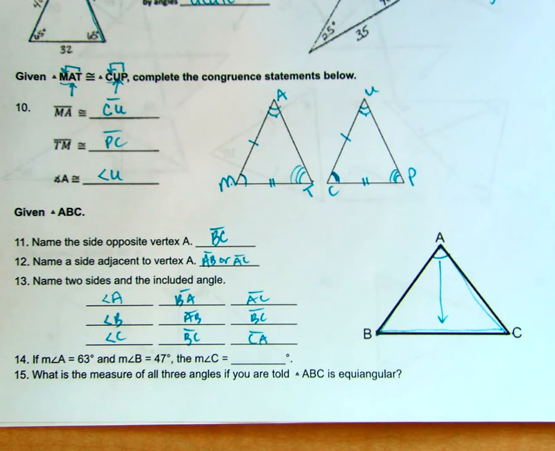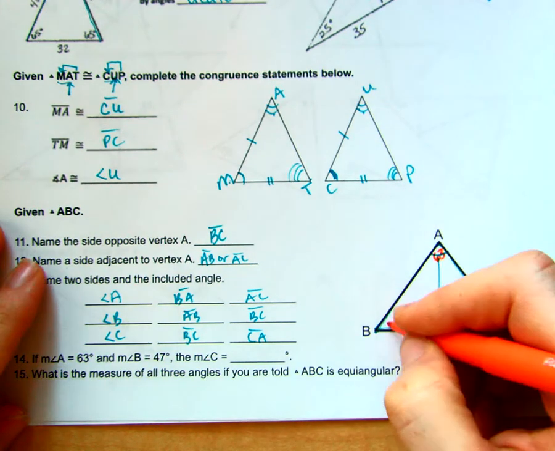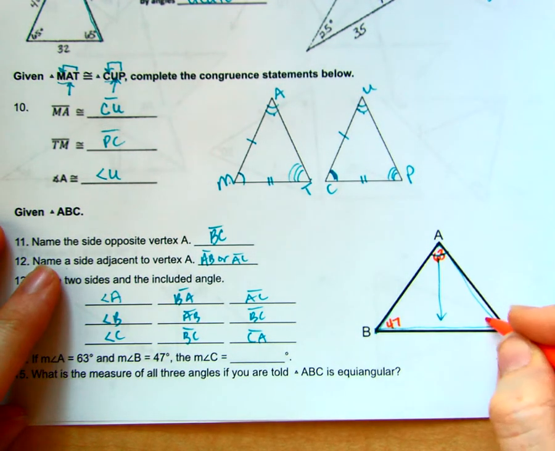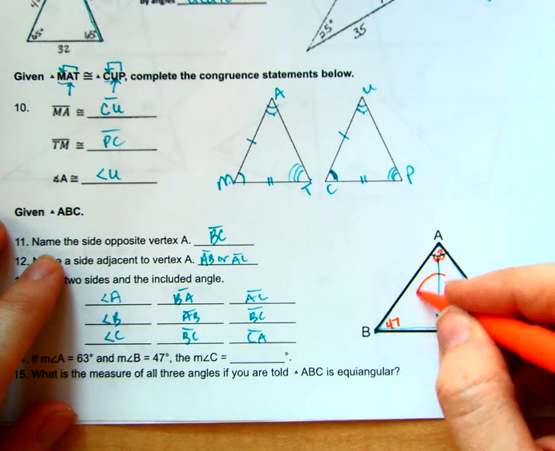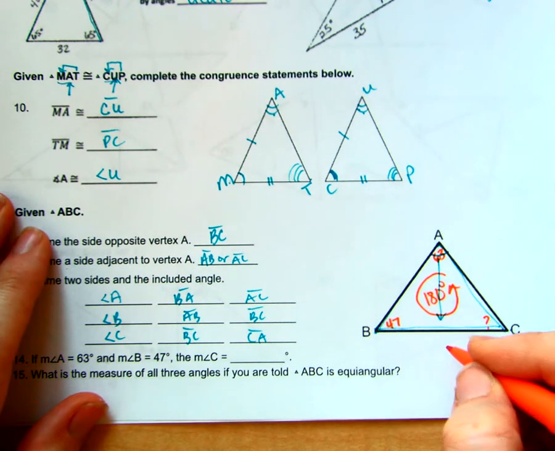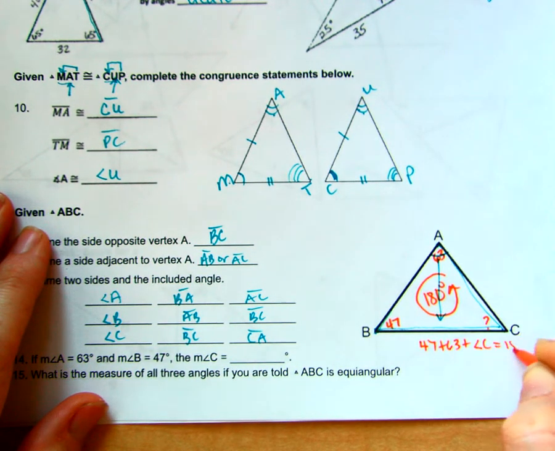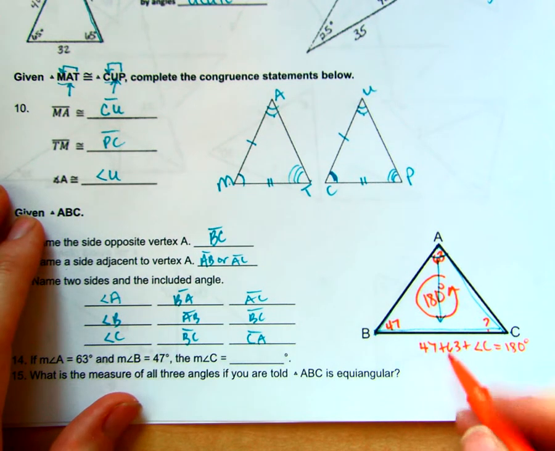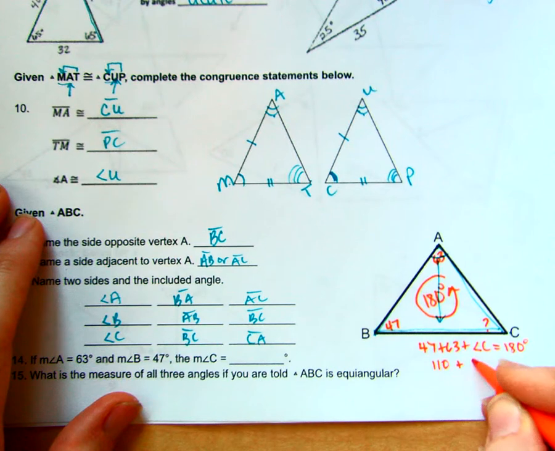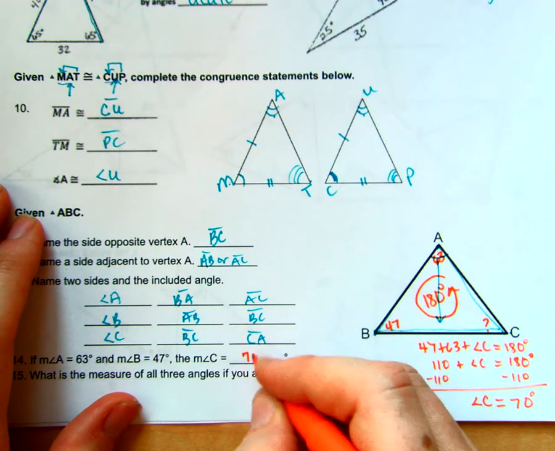Okay, number 14 says, if the measure of angle A is 63 and the measure of angle B is 47, then what's C? We know that the sum of the measures of the angles of a triangle is 180 degrees if I add them all up. So 47 plus 63 plus angle C is equal to 180 degrees, and then solve for angle C. If I combine these, that's 110. So 110 plus angle C is going to be 180 degrees. And if I subtract 110, then I'm going to get angle C is equal to 70 degrees.